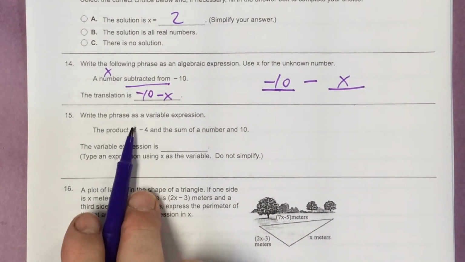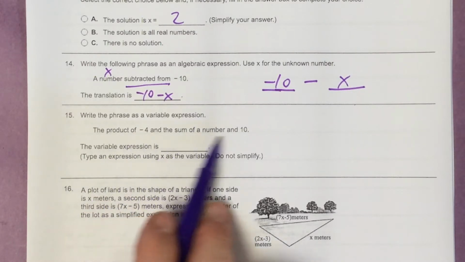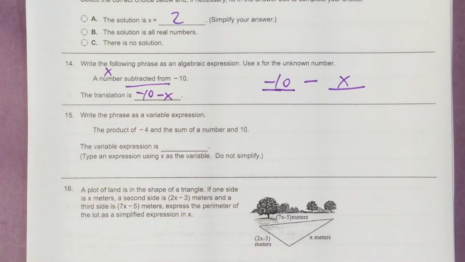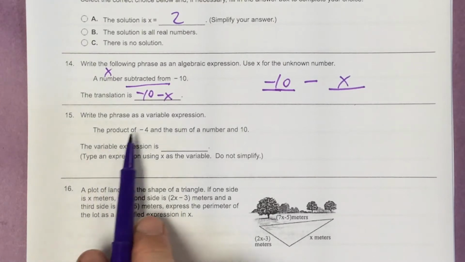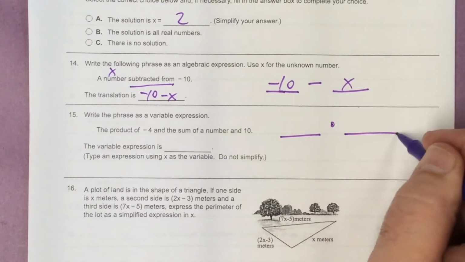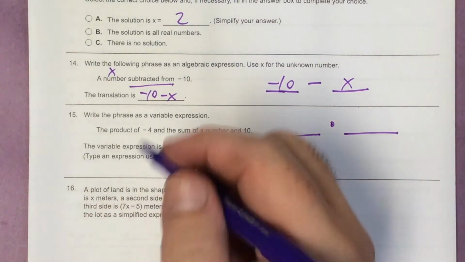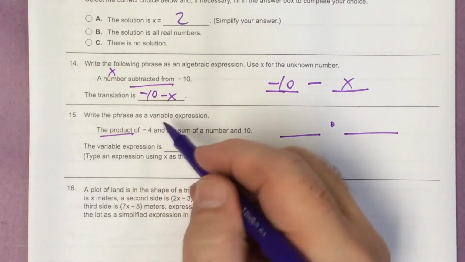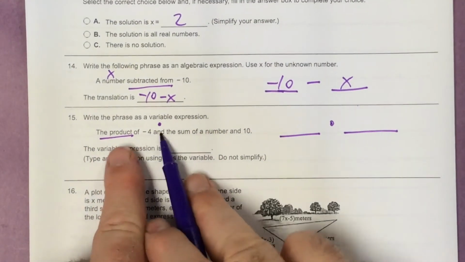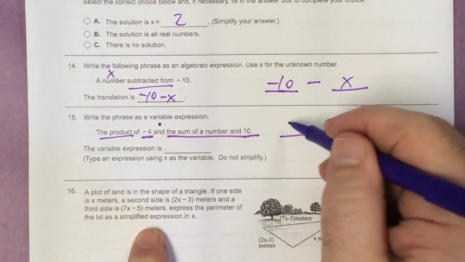Number 15, write the phrase as a variable expression. Okay? The product of 4 and the sum of a number and 10. Now, this one is a little more complicated. So let's pick this apart. So we have the product of. So we know we're going to be multiplying two things together. So I'm going to create space to do that multiplication out. So it says the product of 4. Now, when we say the product of, the and becomes like product of this and that. So the product of this and then whatever this is. So it's a product of negative 4.